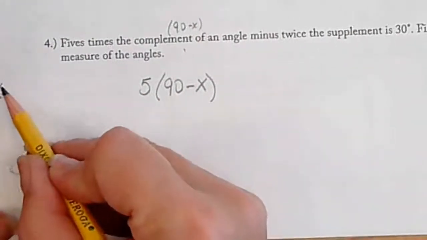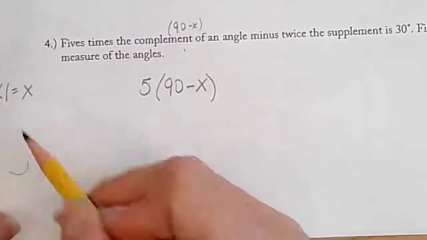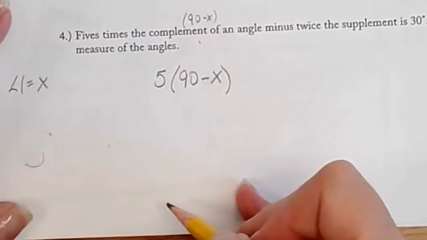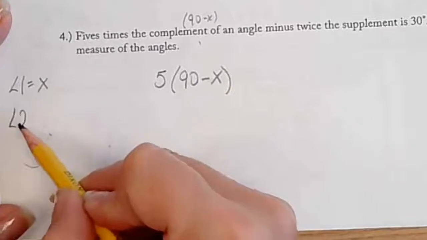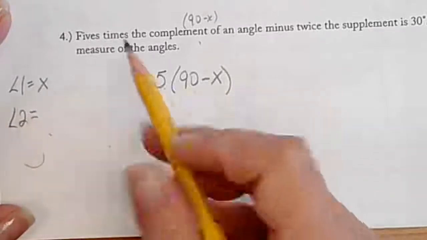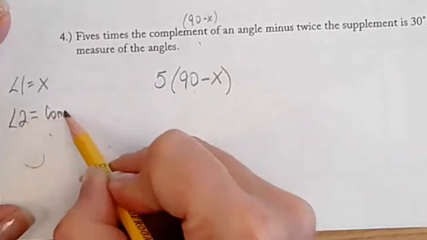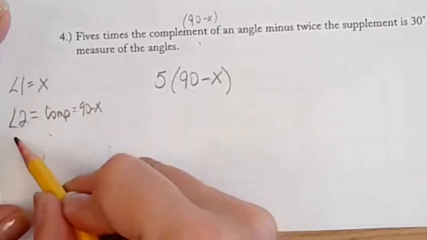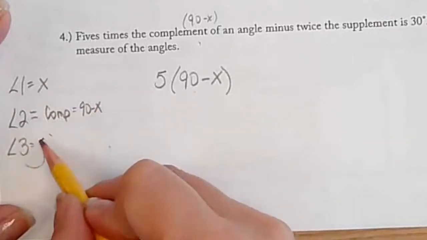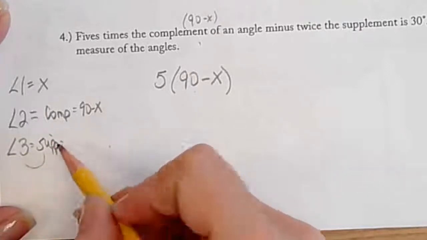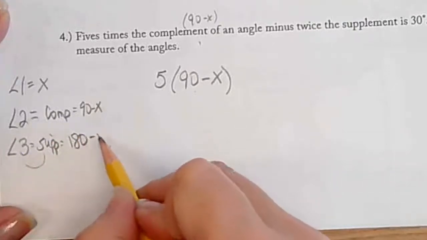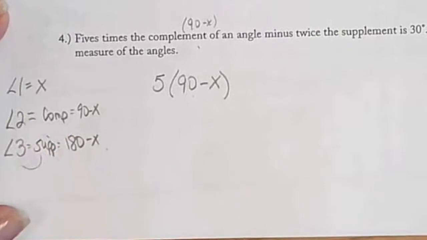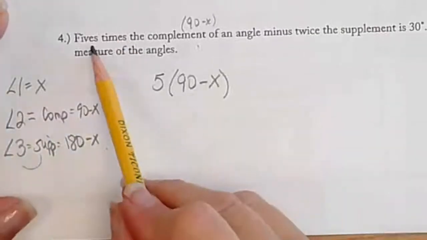The second angle is the complement, because now we're talking about a complement, and that's my 90 minus x. And then they also talk about the supplement, and that's 180 minus x, and let's see what happens here. 5 times the complement of an angle minus twice the supplement.